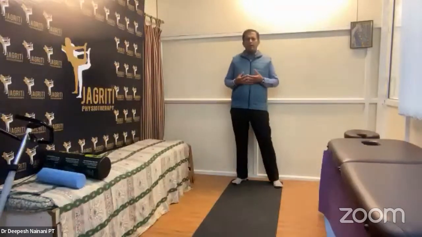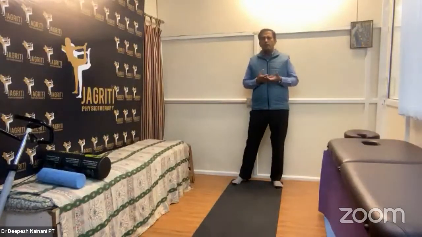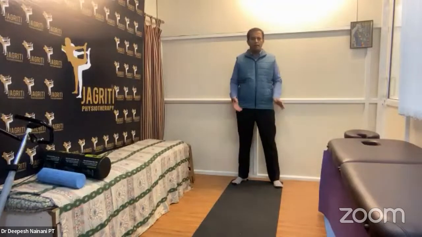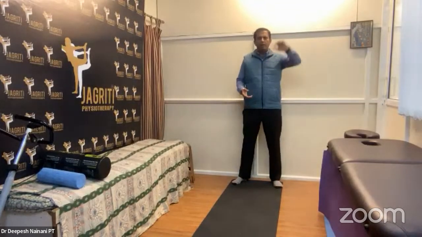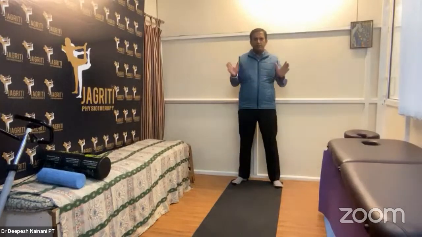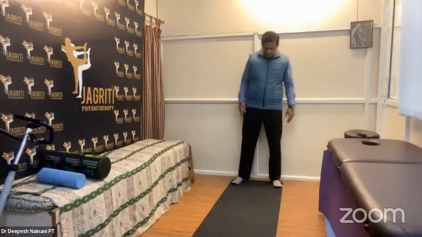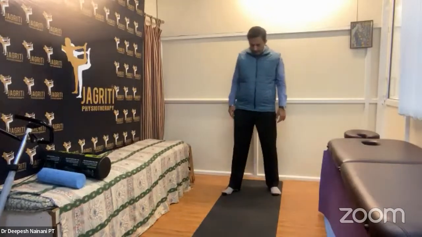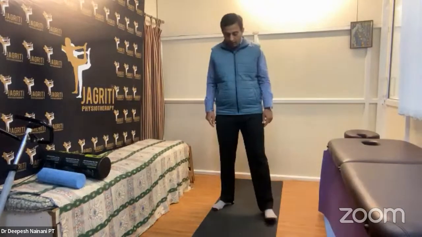It could be related to some sort of knee pain or ankle pain, but if you are having any severe knee pain or ankle pain, then please don't try to do this. We will move with the broad gait first. This is the broad gait.